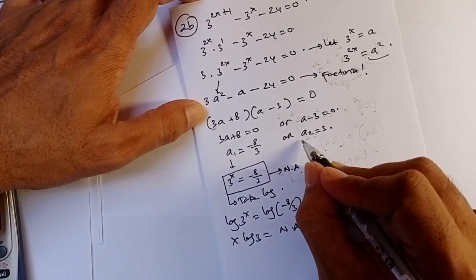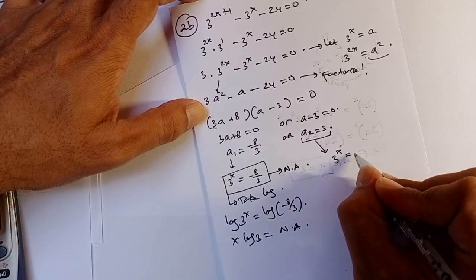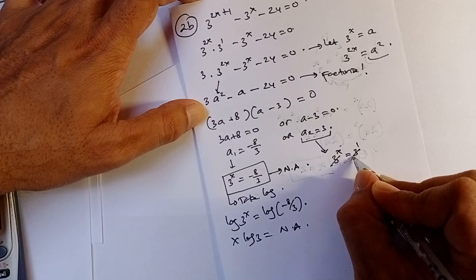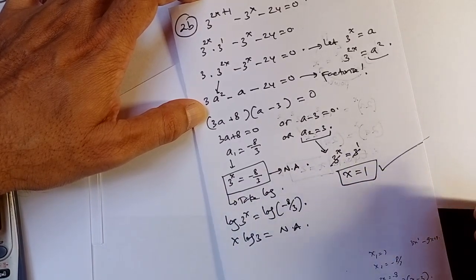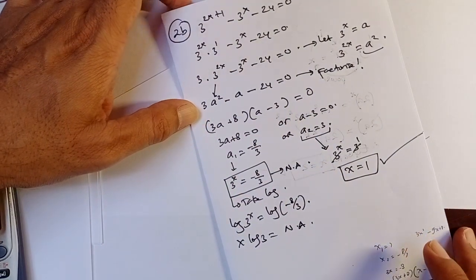Okay. Now look at solution 2. For solution 2, 3 to the power of x equals 3. 3 is 3 to the power of 1. Already the same base. And then x equals 1. So the answer to this problem is only one solution, which is x equals 1.